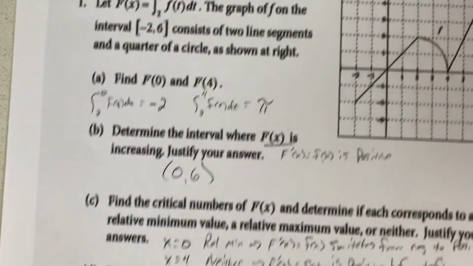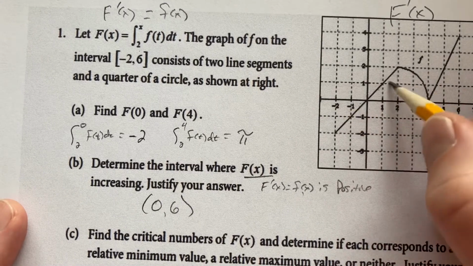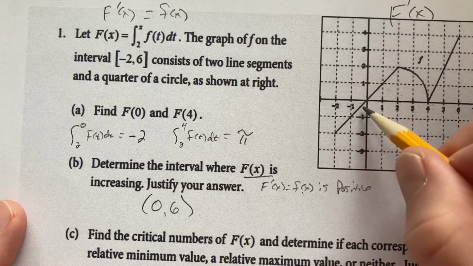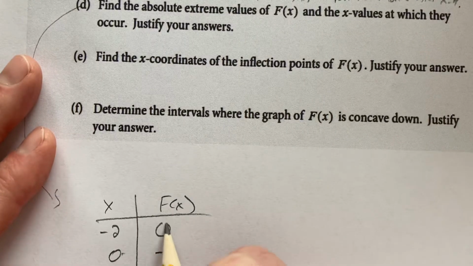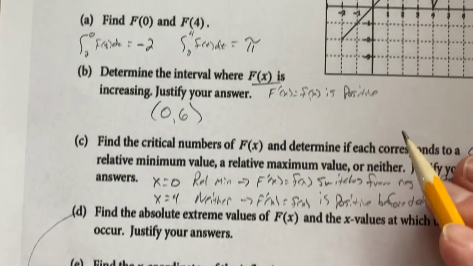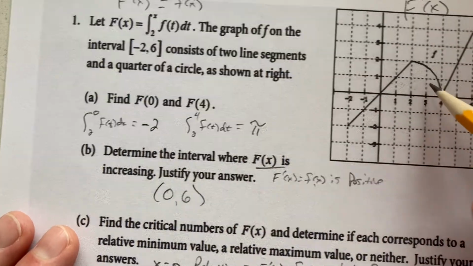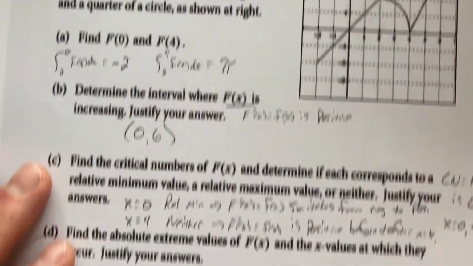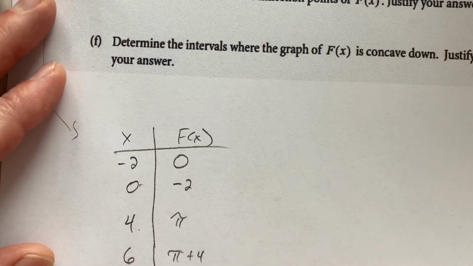So as far as negative 2 goes, if we went from 2 back to negative 2, it would be this area and then this area. Well, you can see that those are going to cancel each other out, right? And so f of negative 2 would be 0. Because again, the areas that we're talking about cancel each other out. As far as f of 6 goes, that would be that quarter circle, which is pi, plus this triangle. 4 times 2 divided by 2 would be 4. So at 6, we're going to have pi plus 4 more.